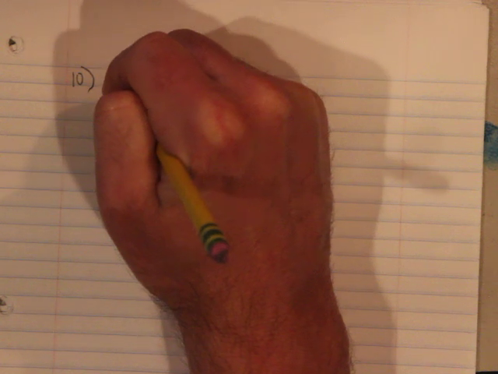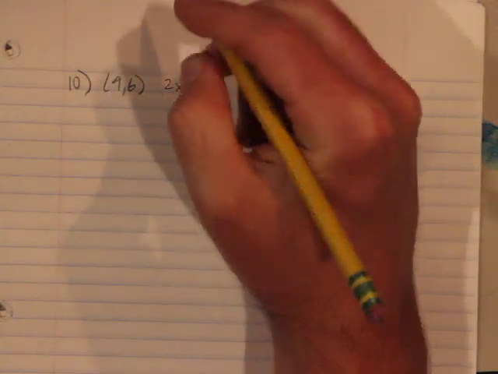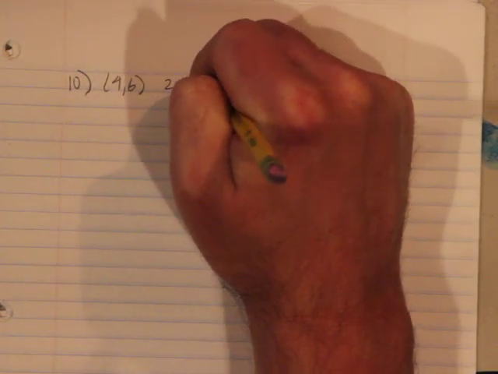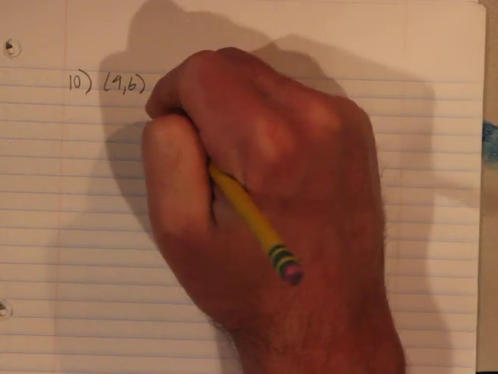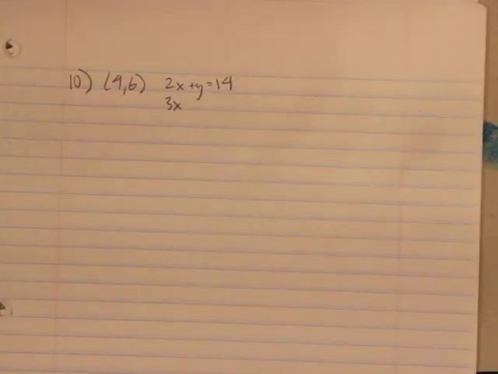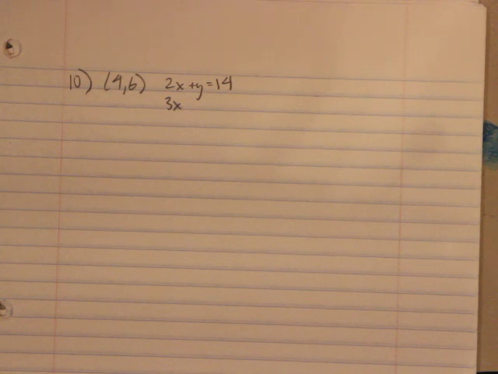And number 10, where are we? Shall we turn the page? The solution to a system of equations is 4, 6. So this is my solution to a system. One equation in the system is 2x plus y equals 14. One term in the other equation is 3x. Oh goodness. All right, so 3x is the one term in the other equation. What could the equation be?